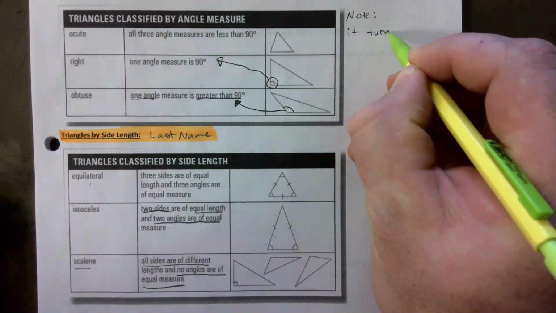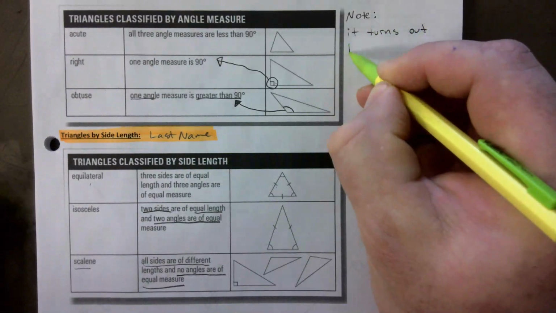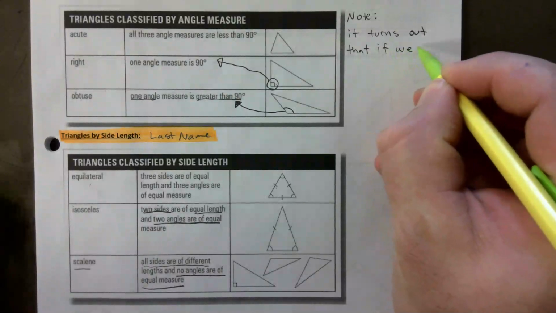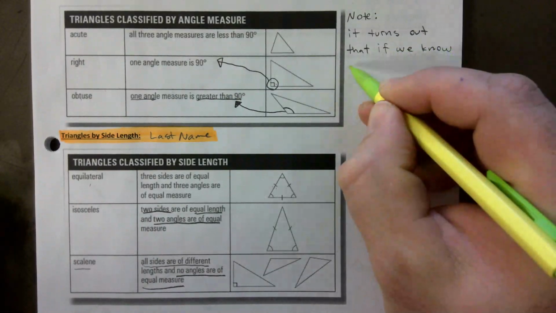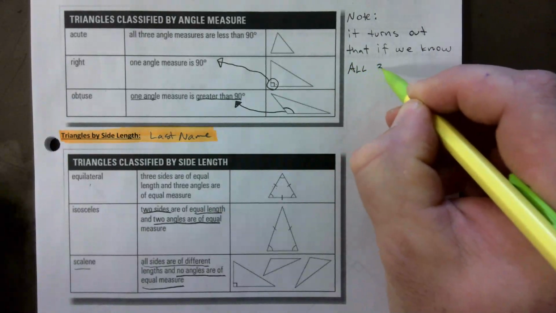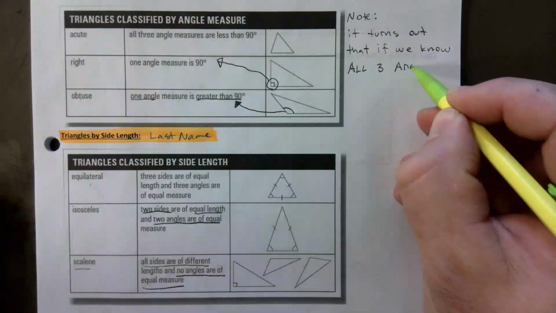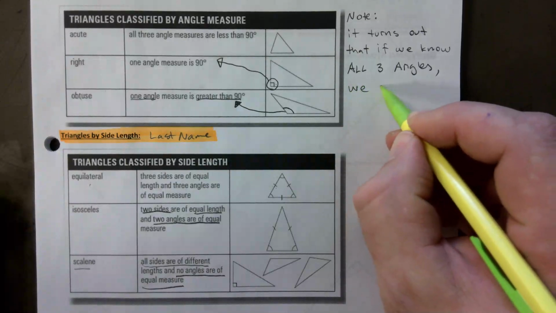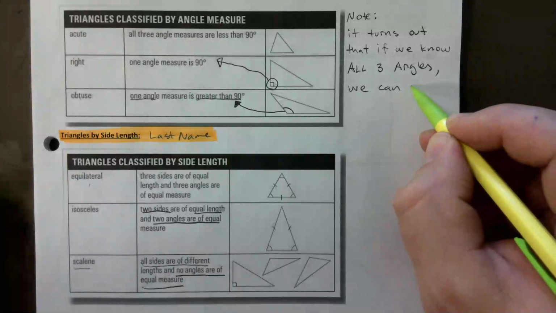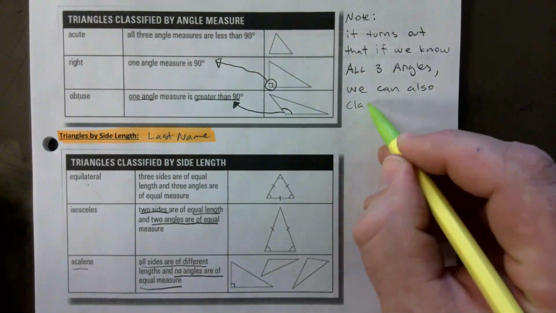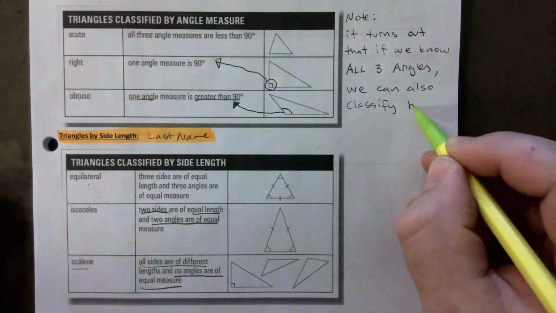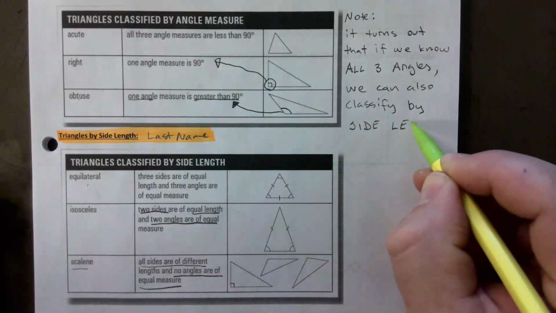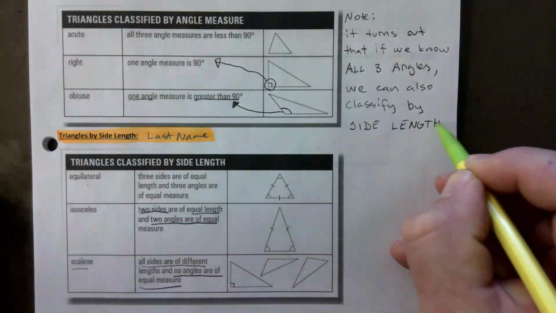It turns out that if we know all three angles, we can also classify by side length as well.